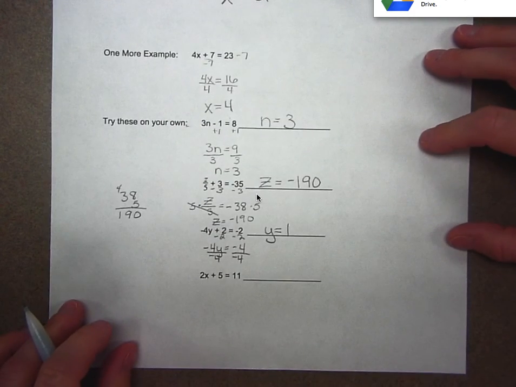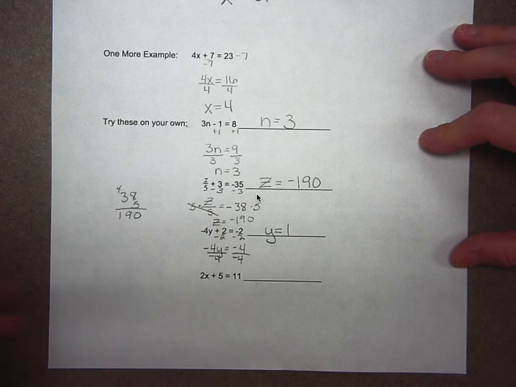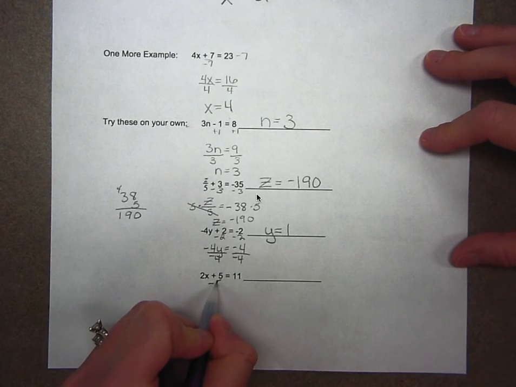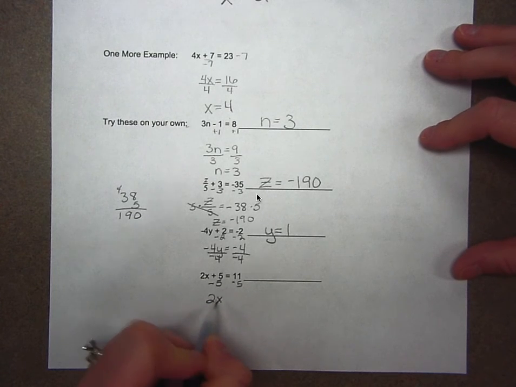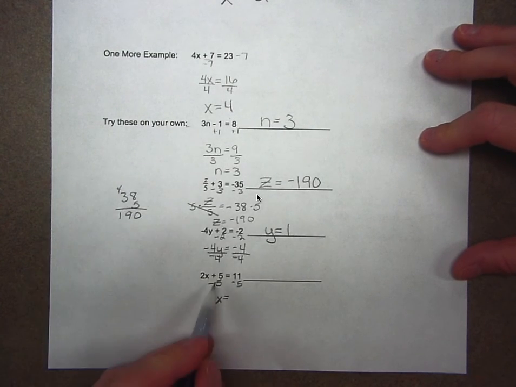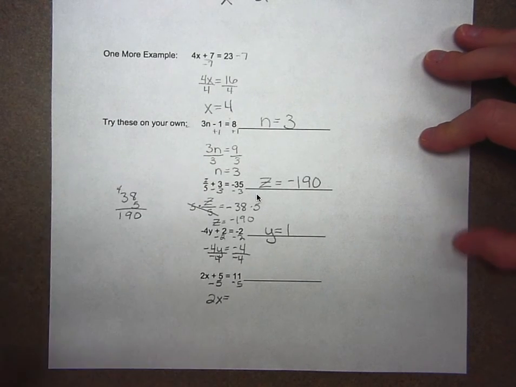And the last one, 2x plus 5 equals 11. So once again, I see addition, I must do subtraction. Notice how every time, once you get rid of the addition or subtraction, you are left with a one-step equation, which is a review of what we have been doing.